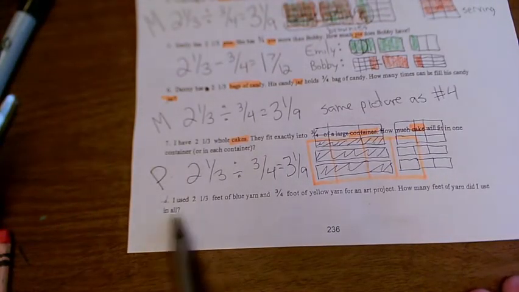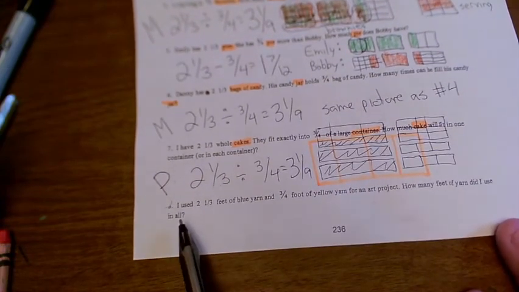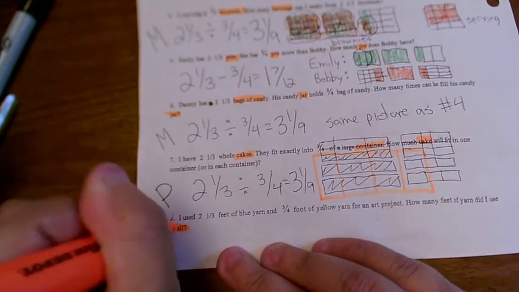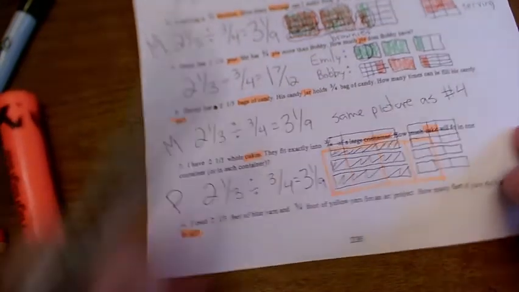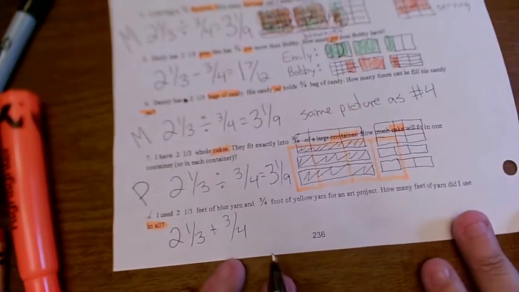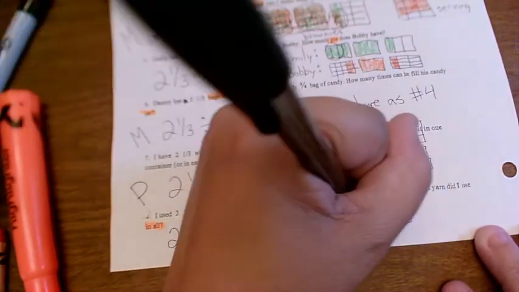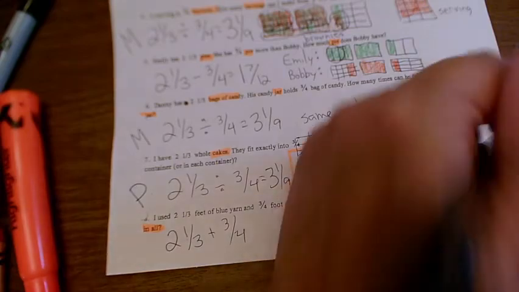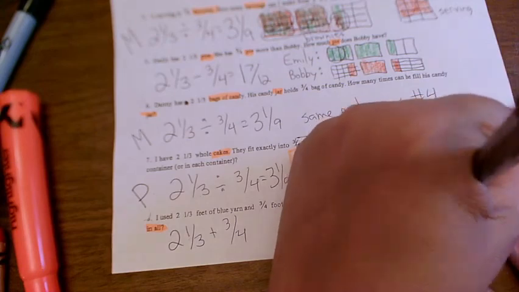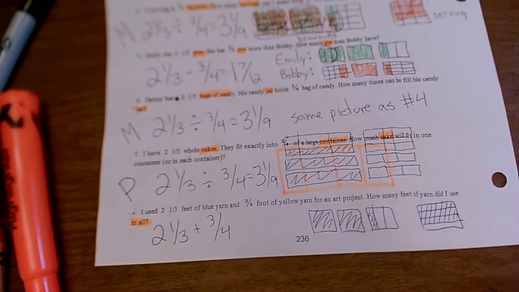All right, and then finally the last one: I used 2 1/3 feet of blue yarn and 3/4 of a foot of yellow yarn. How many feet of yarn do I have in all? So in all is the keyword, so that should tell you you are doing addition. So this one is 2 1/3 plus 3/4. So in a picture, you would draw 2 1/3. And then you would combine that with 3/4. So there's 2 1/3 and 3/4. Add them together to see what you get.